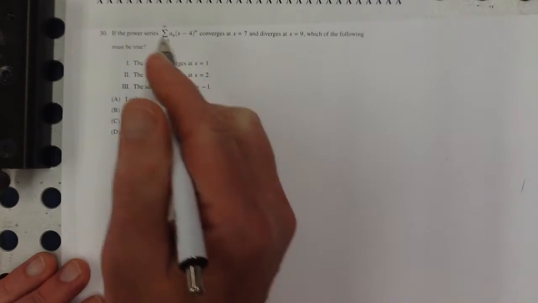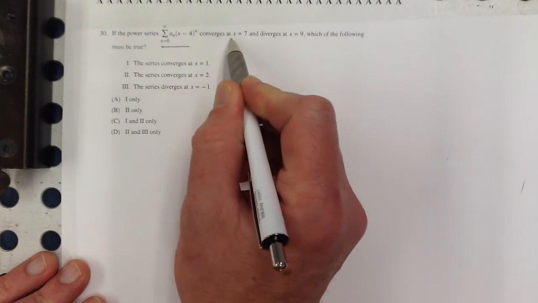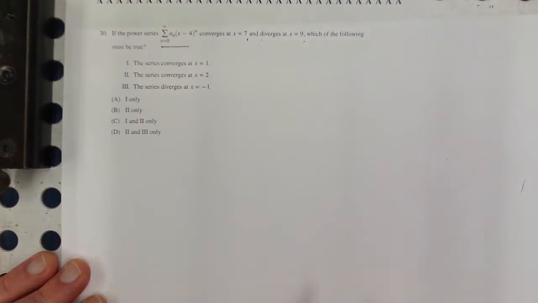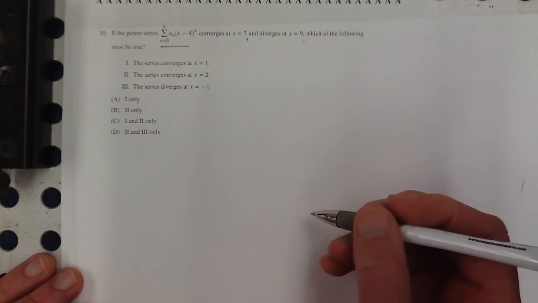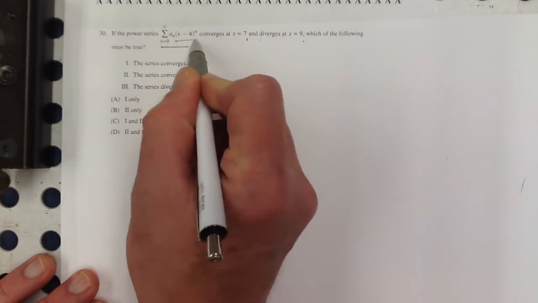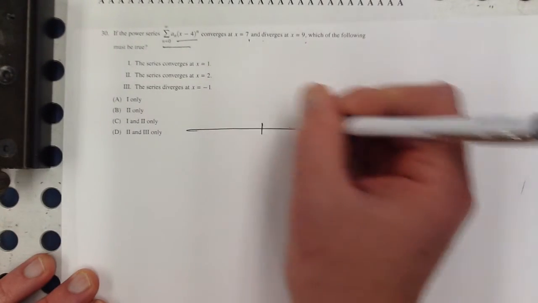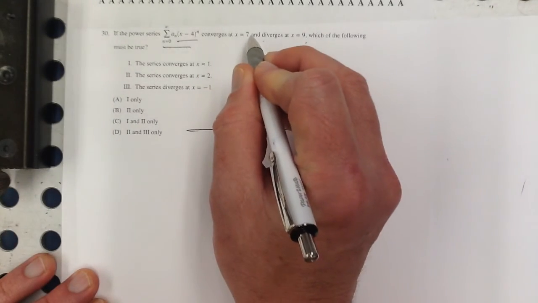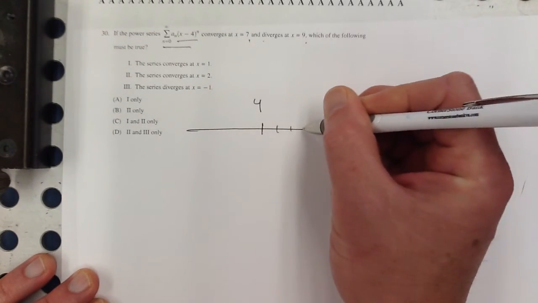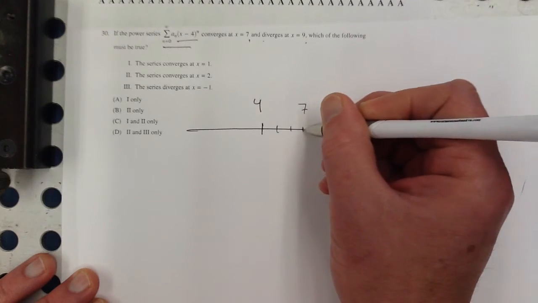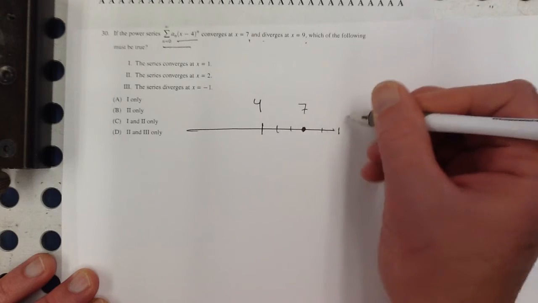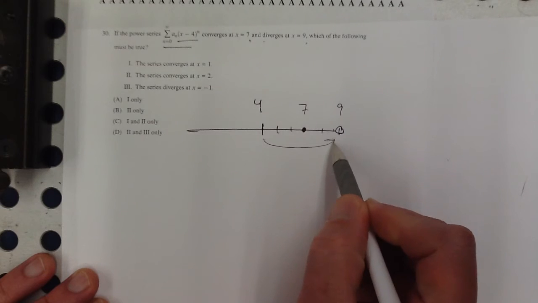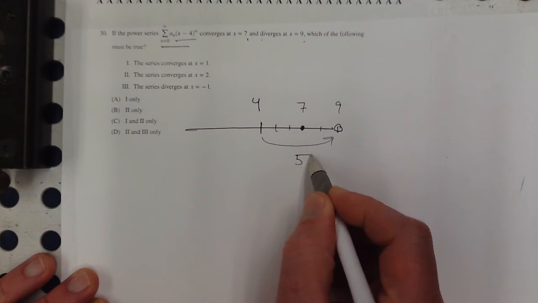And the last one. If the power series this converges at x equals 7 and diverges at x equals 9, which of the following must be true? Okay, so what we need to recognize here is that this is a series that is centered at 4. That is the center of this series. Now it converges at x equals 7, and it diverges at x equals 9. So the radius of convergence here could possibly be 5, but it can't be bigger than that.